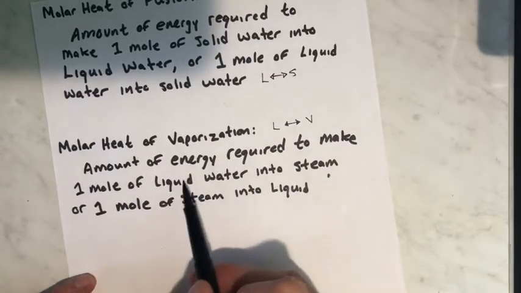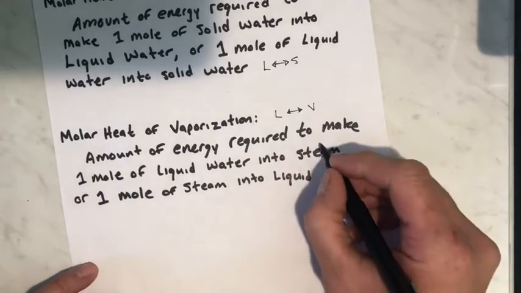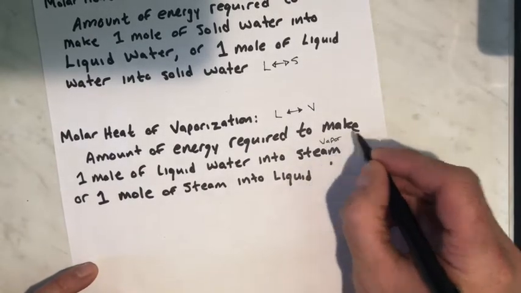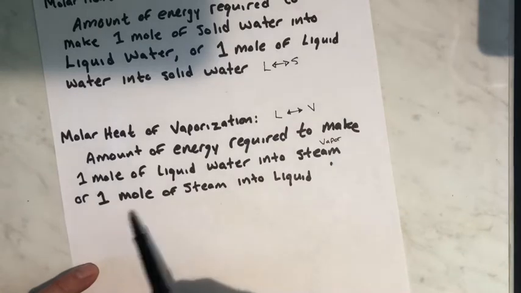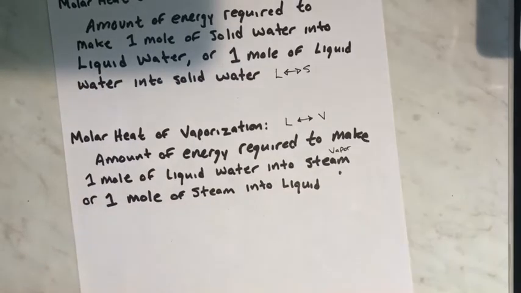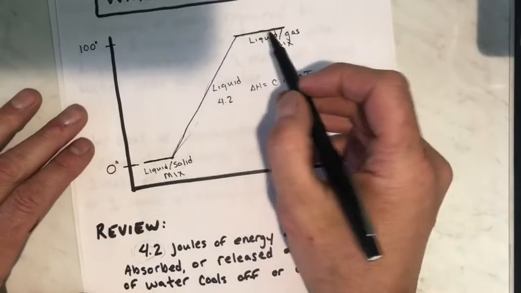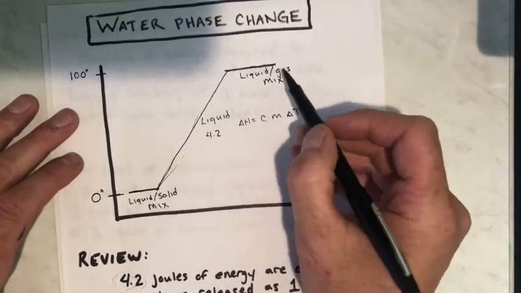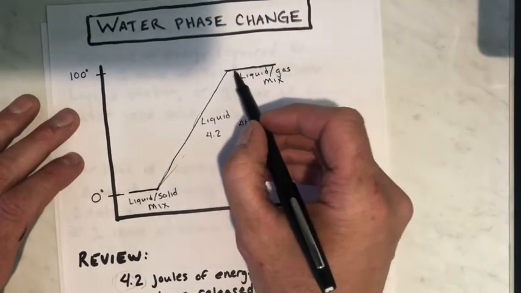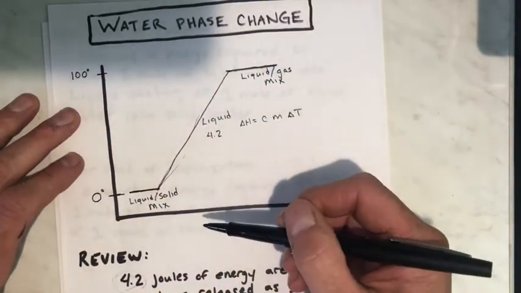And it's the amount of energy required to make 1 mole of liquid water into steam, which is vapor, or it's the amount of energy lost by 1 mole of steam to become liquid. So when you think about that gaining and losing energy, remember that this is a potential energy graph, and when we go down this graph, we're losing energy, right?